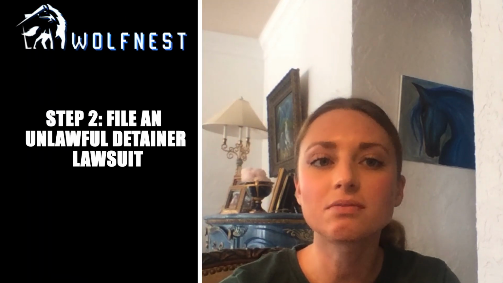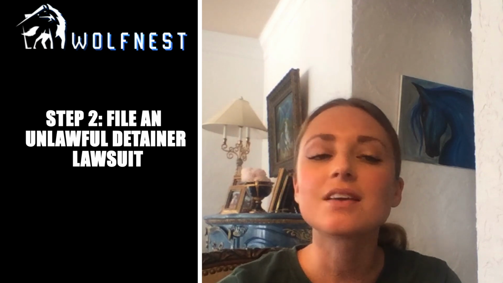Step 2. File an unlawful detainer lawsuit. If the tenant does not vacate the rental property on or before the lease expiration date, the next step is to file an unlawful detainer lawsuit. This is a legal action taken by the landlord to regain possession of a rental property. You must provide the following information: the reason for the eviction, a copy of the notice to vacate, proof that the notice to vacate was served to the tenant, and the amount of rent owed, if any.